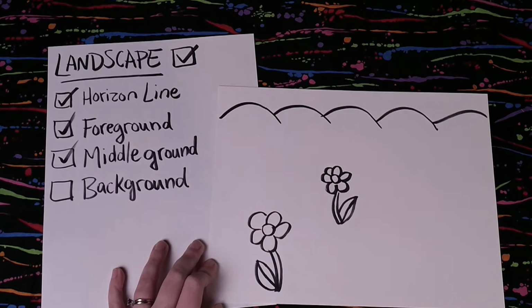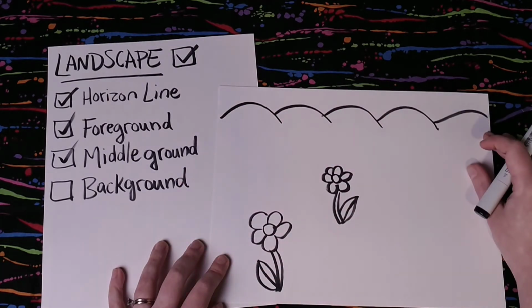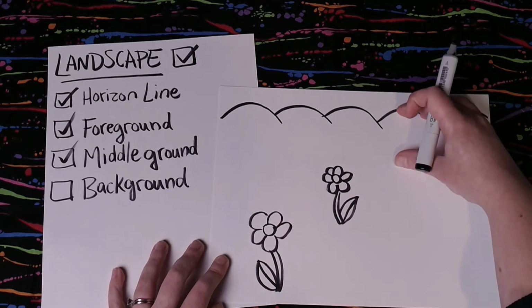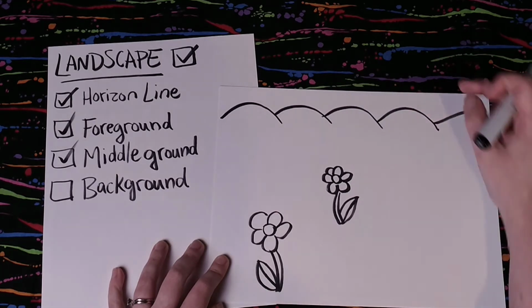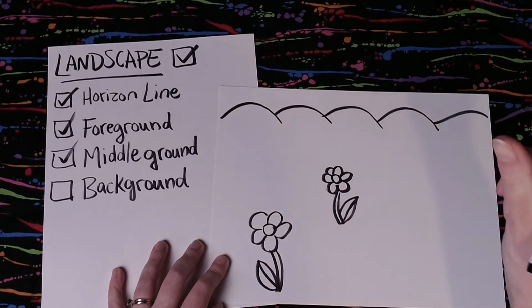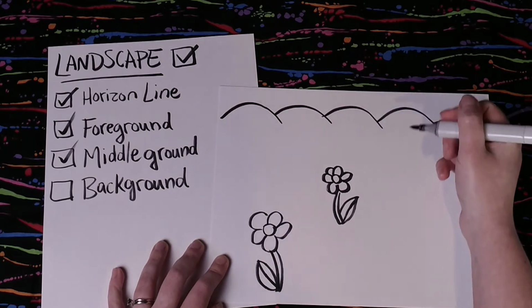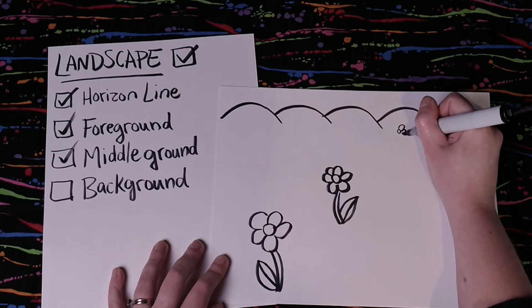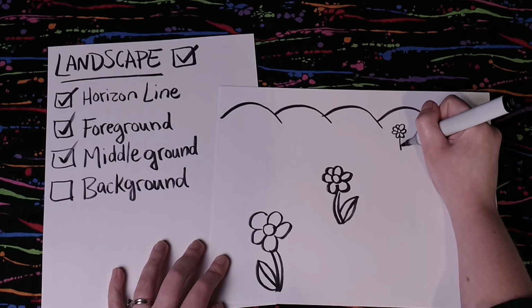Finally, we've got the background. The background is the furthest away from us. So it's not going to be at the bottom. It's not going to be in the middle. It's going to be towards the top, but still on the ground. So not quite in the sky there. The things that are in the background should be really, really small. So if I'm doing another flower to show the difference, I would want a tiny flower because then it really looks like it's far away from us.